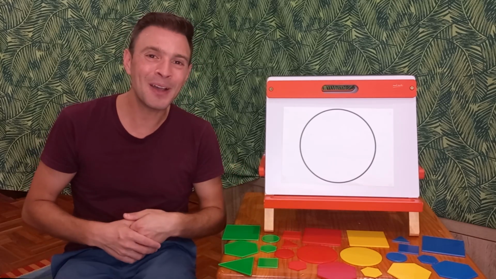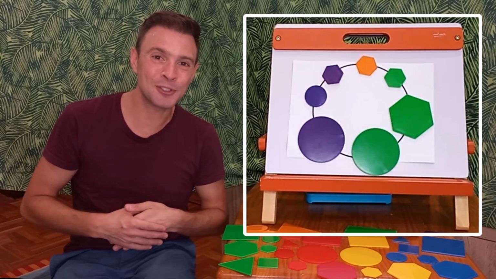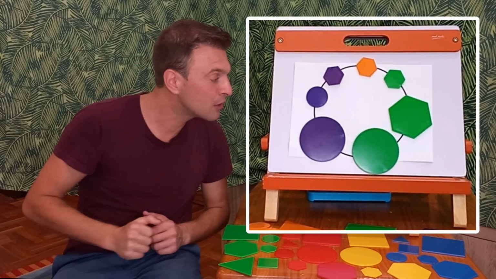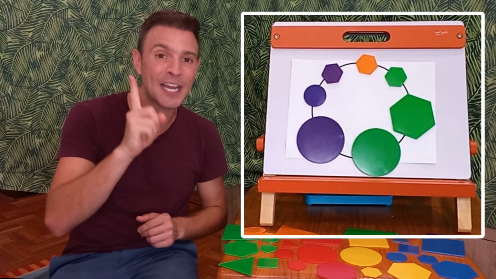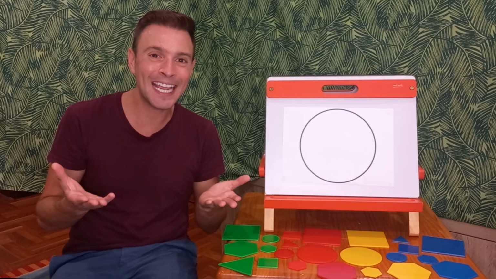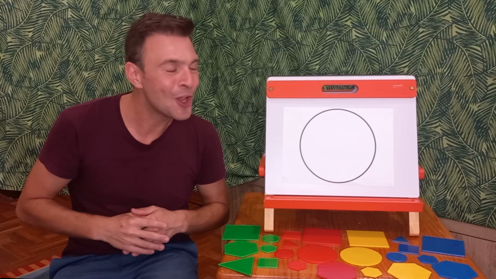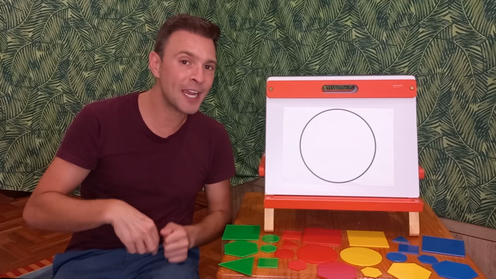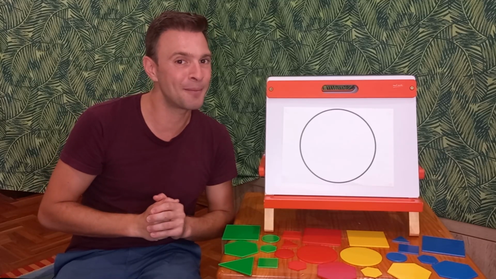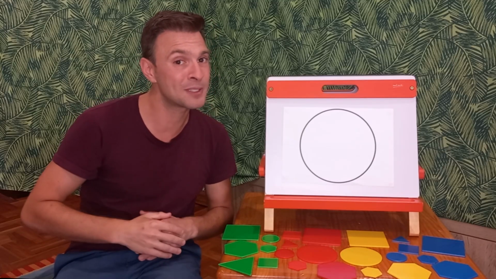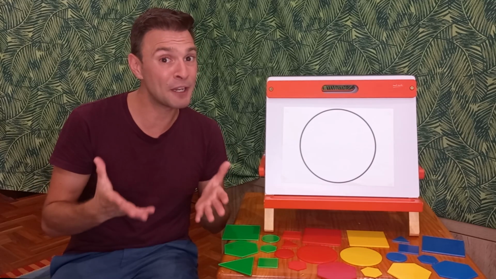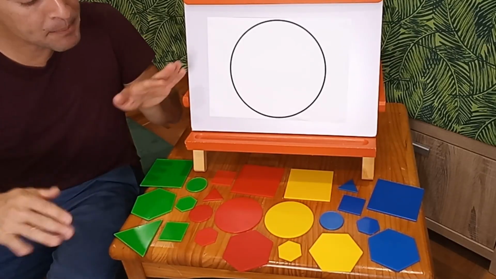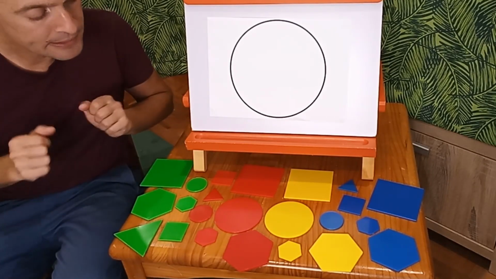You might remember we've previously made an attribute circle together. Remember, every time we added another block, we needed to make sure that one attribute changed. Well, today, for our super challenge, we're going to make another attribute circle, but this time we're going to change two attributes each time, so only one attribute will stay the same. Are you ready for the challenge? Okay, let's get started. What shape shall we begin with?